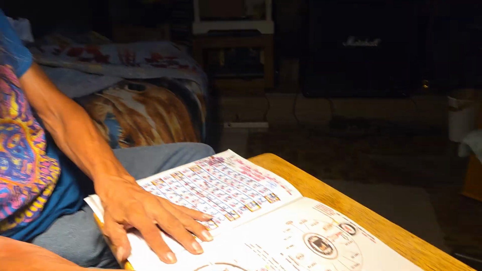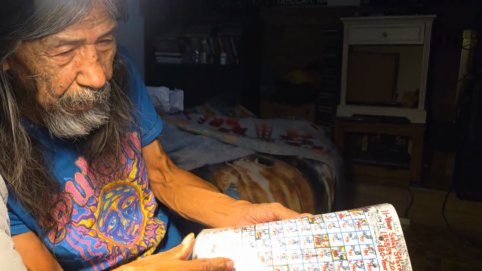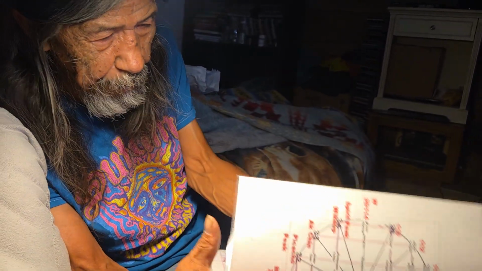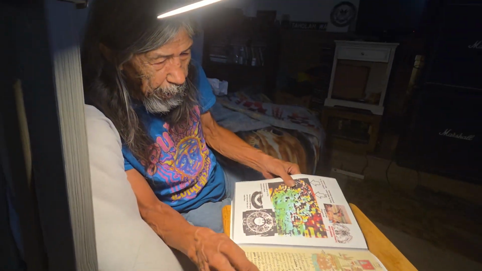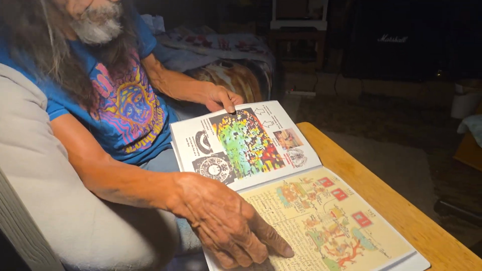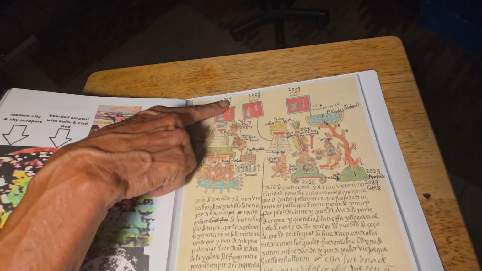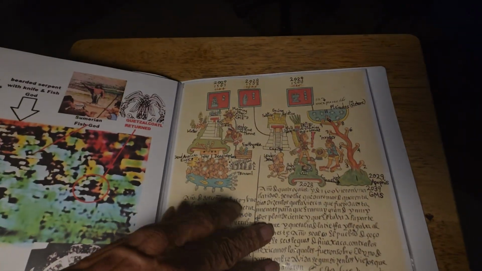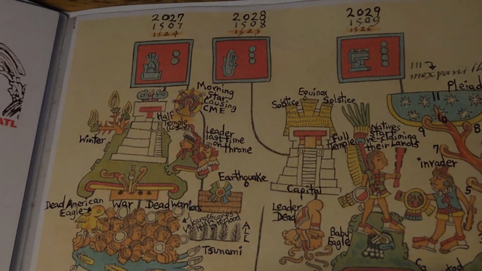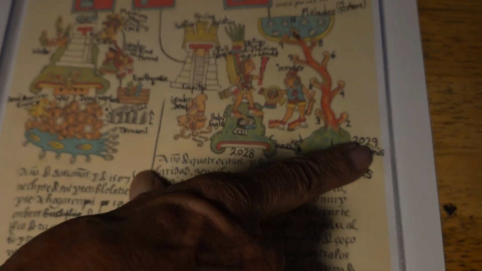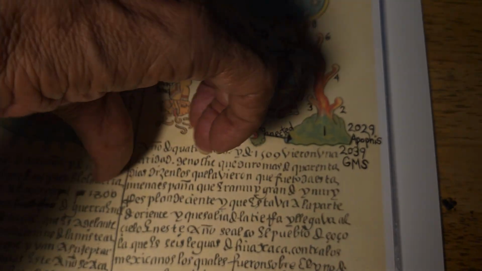Hello everyone, we're going to do a quick follow-up on the Venus cycle that was mentioned in the previous presentation. In the last presentation, I was explaining the prophecy prediction with these images. I started out with 2027, and then I went to 2029, which is the number up there.